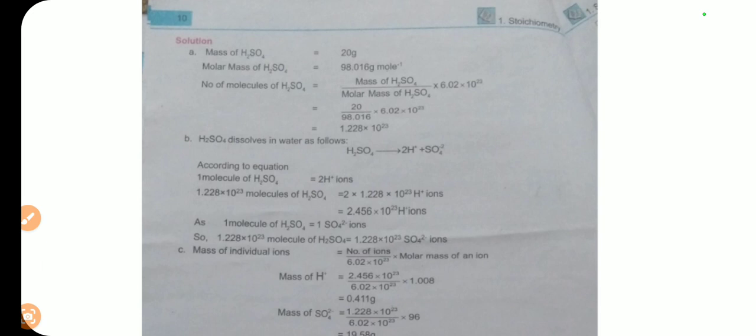H2SO4 dissolves in water. When H2SO4 dissolves in water, it ionizes and forms cations and anions respectively. Two H+ ions are formed and one sulfate ion is formed. According to the equation, 1 mole of H2SO4 will produce 2 moles of H+ ions. Then one mole of H2SO4 contains 1.228 multiplied by 10 to the power 23 molecules of H2SO4.